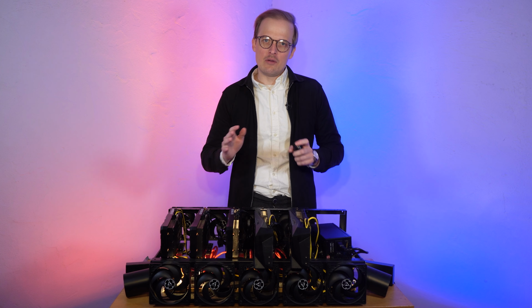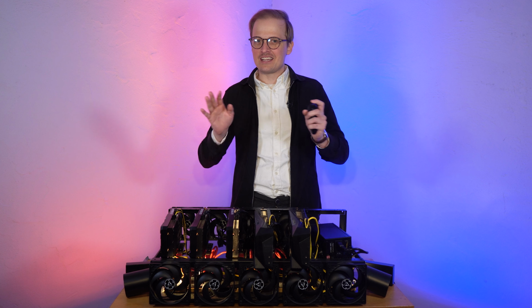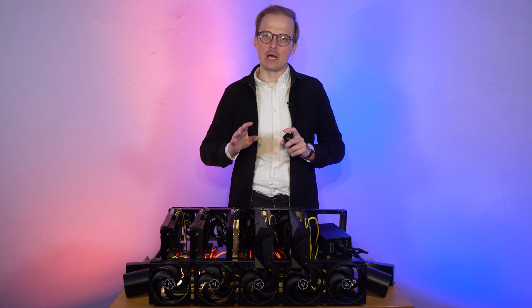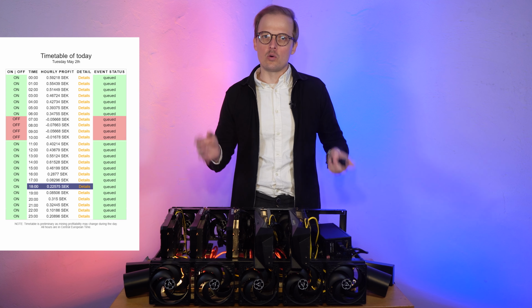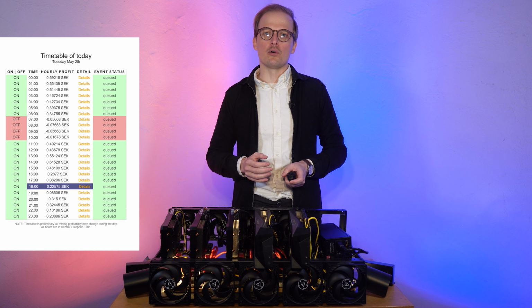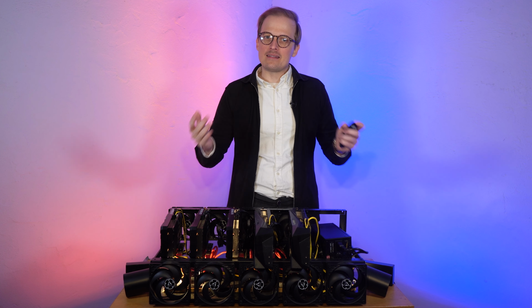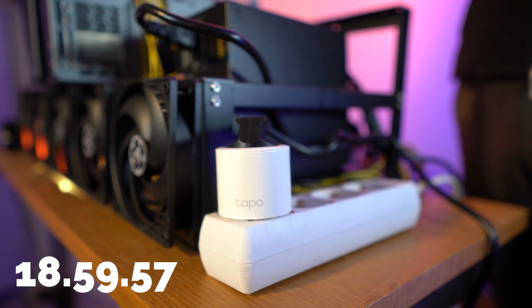So the time now is 5 minutes to 7 p.m. The rig is currently powered down. I have changed the settings of the config to mine the 20 most profitable hours of the day. So the timetable looks like this. And the next hour is one of the 20 most profitable hours of the day. And it's marked as on here in the timetable. That means that the smart plug will turn on this rig in 5 minutes. Let's watch that.